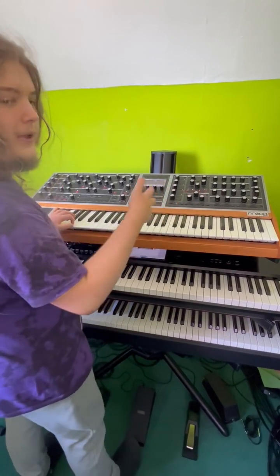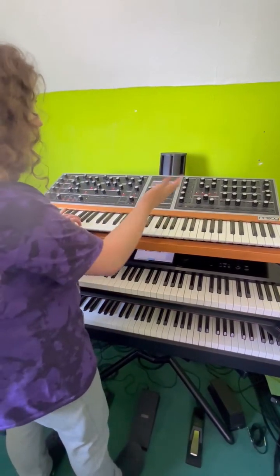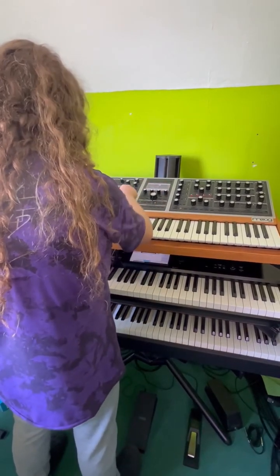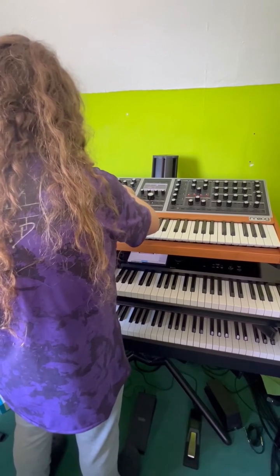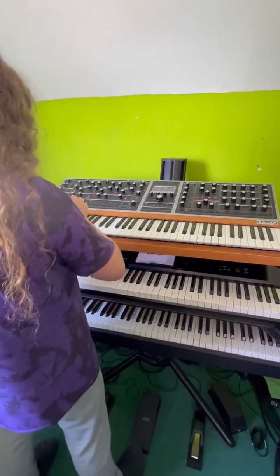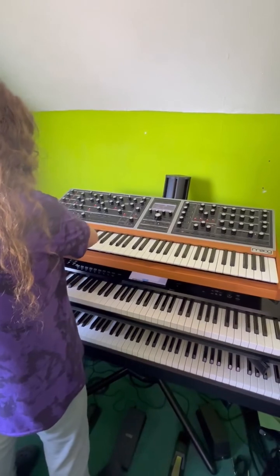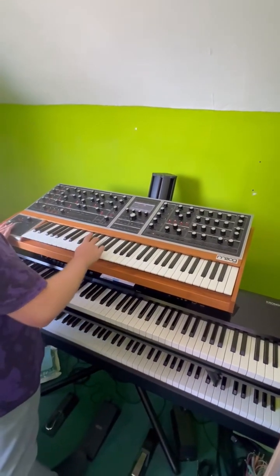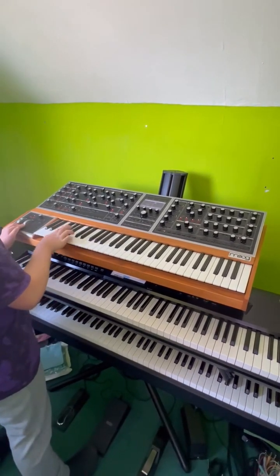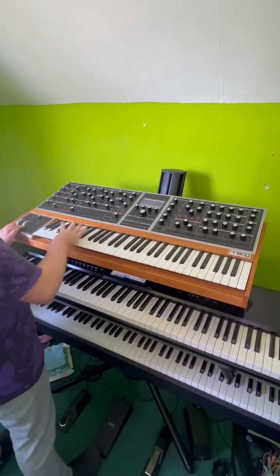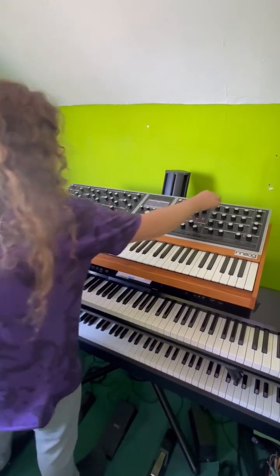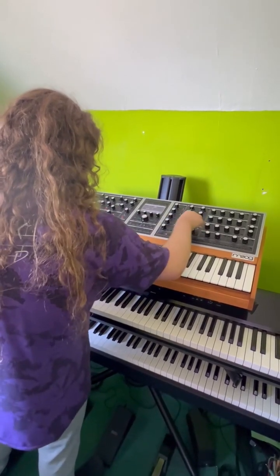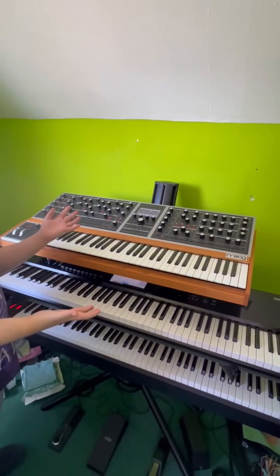So you can go up to 48 oscillators on this if you're using all three per program, which sounds very large, I think. So there we have that.